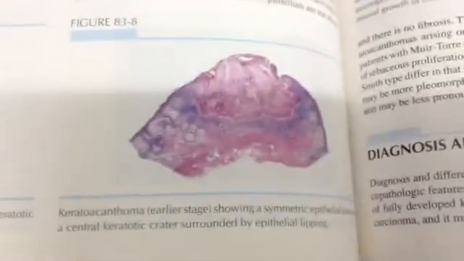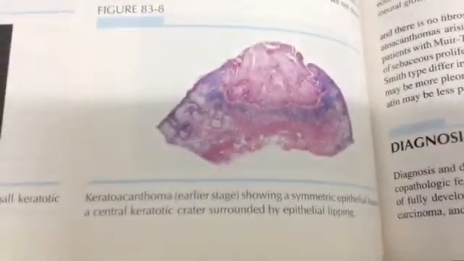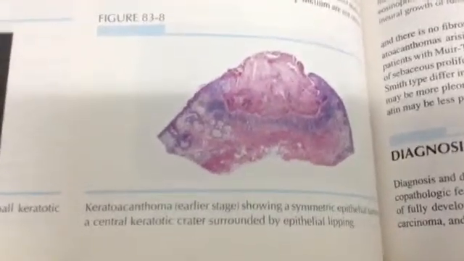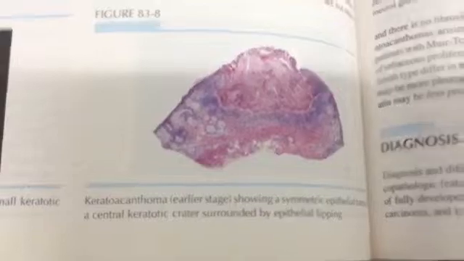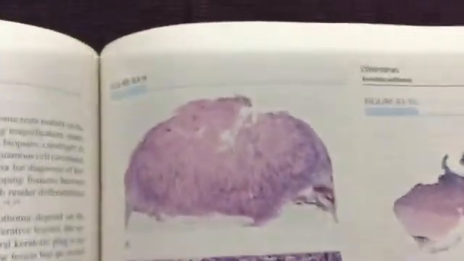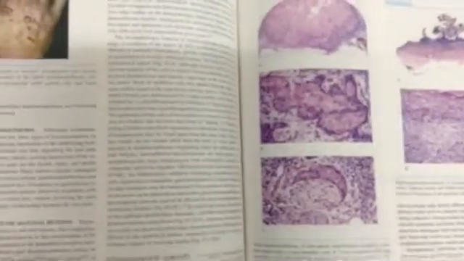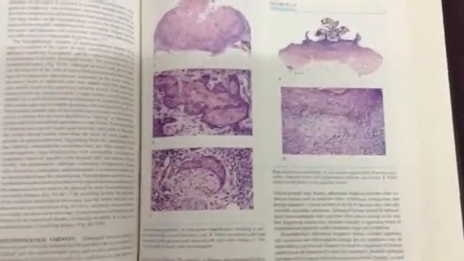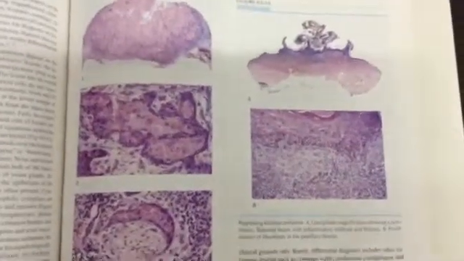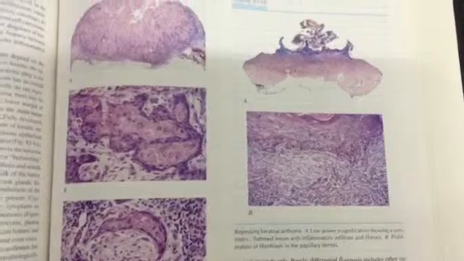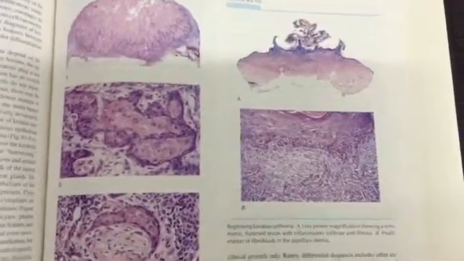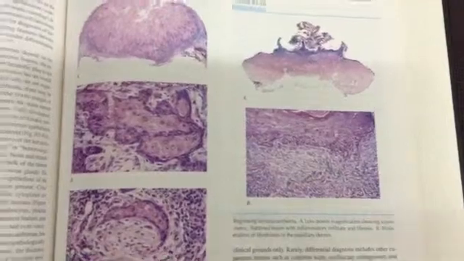We can see here the histopathology of keratoacanthoma, showing a symmetric epithelial tumor with a central necrotic center or crater surrounded by epithelial lipping. And also here we can see mature keratoacanthoma. This is another figure of keratoacanthoma histopathology, involuting with proliferating fibroblasts in the papillary dermis.